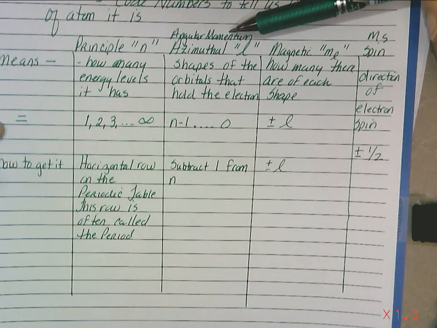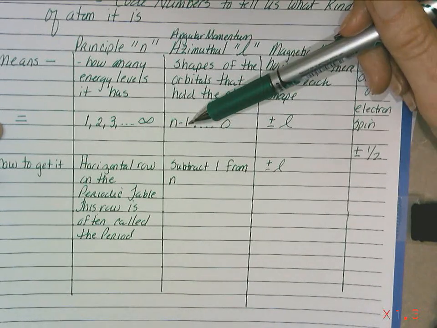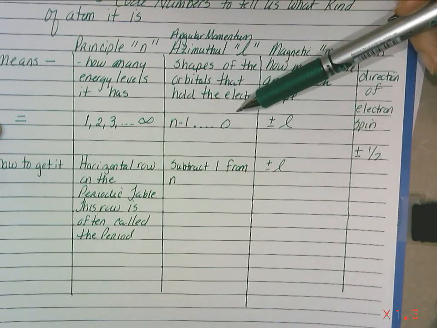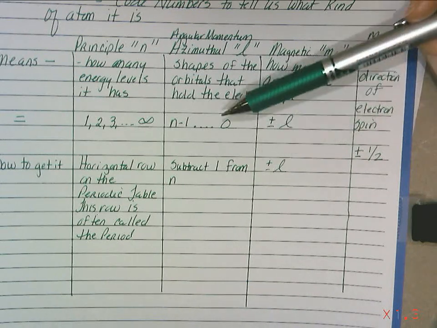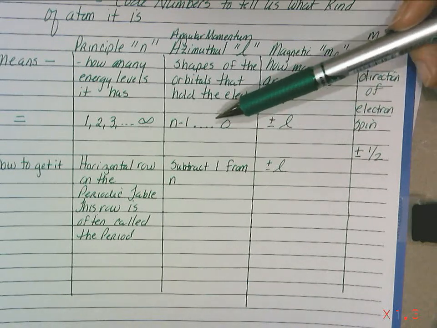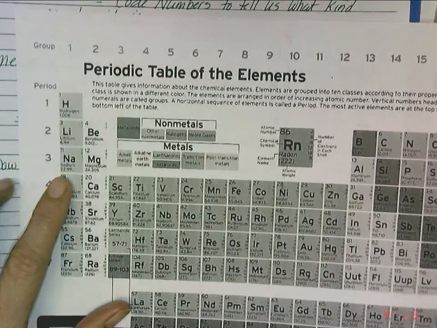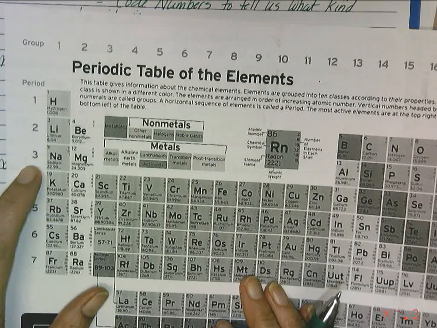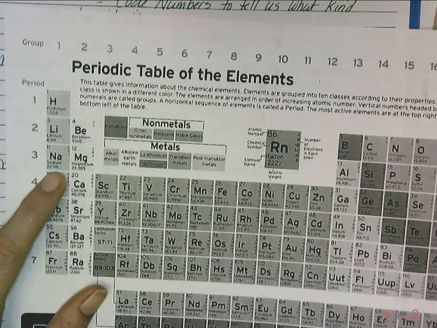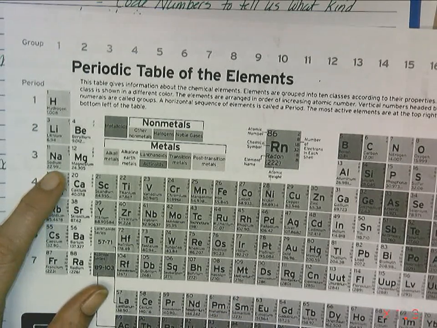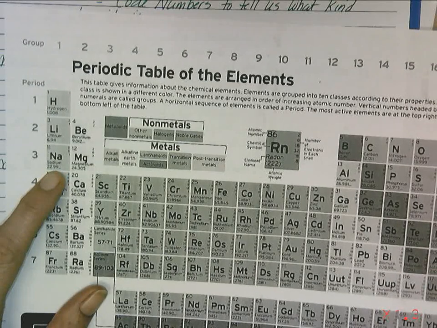So what's L equal to? N minus 1 all the way back to 0. How do you get it? Well, you've got to have n first, and then you subtract 1 and you get all the way back to 0. Example. We already talked about how sodium is an n equals 3. So sodium's L is 0, 1, and 2. See, it's n minus 1 all the way back to 0. So 0, 1, and 2.